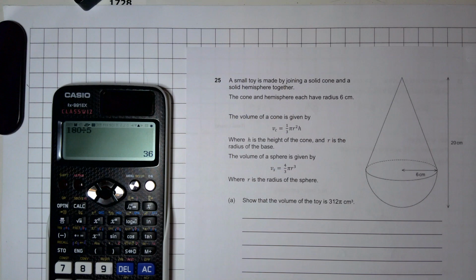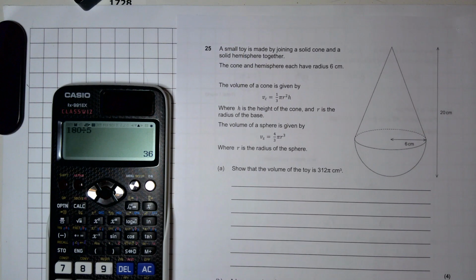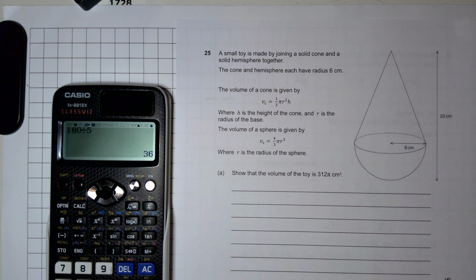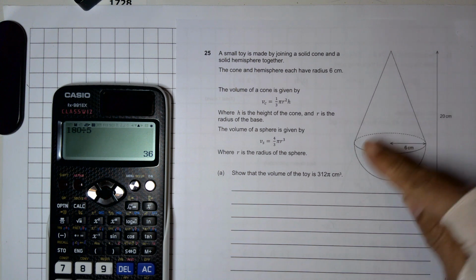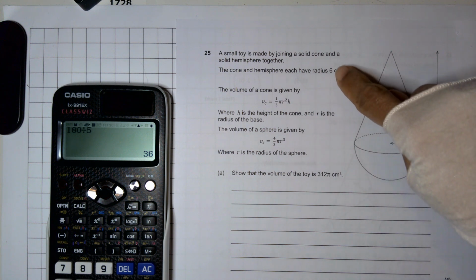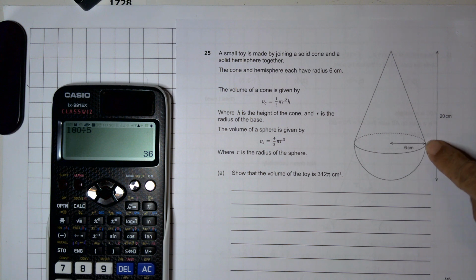Okie dokie, we're on to the last question. What do we have? Question 25. A small toy is made by joining a small cone and a hemisphere. Here we have a cone and a hemisphere. A hemisphere is half of a sphere. The radius is 6 centimeters, and they give us the full length of this is 20 centimeters.